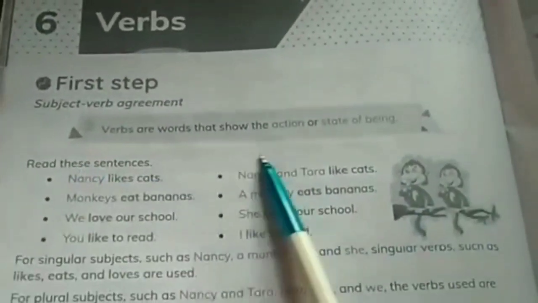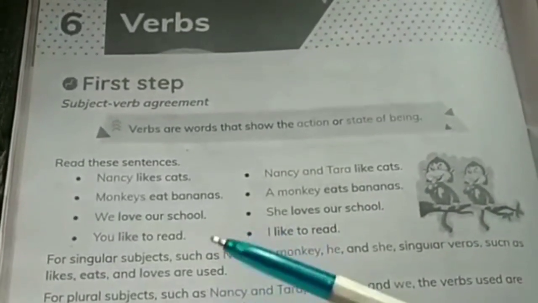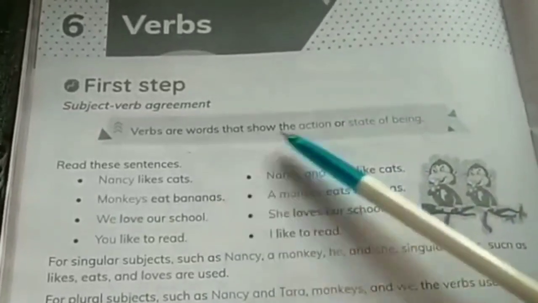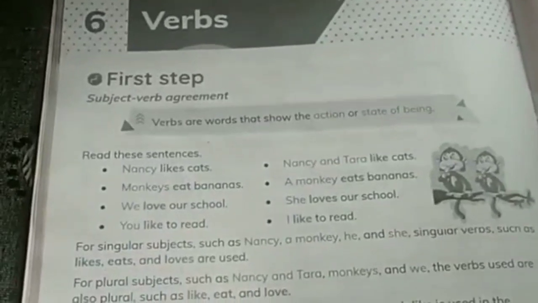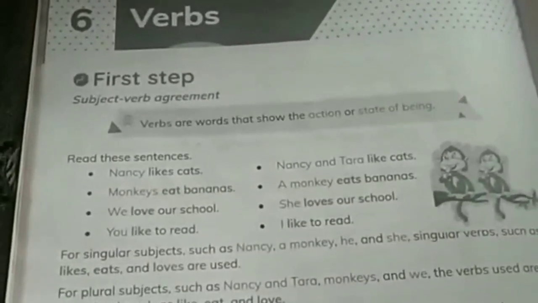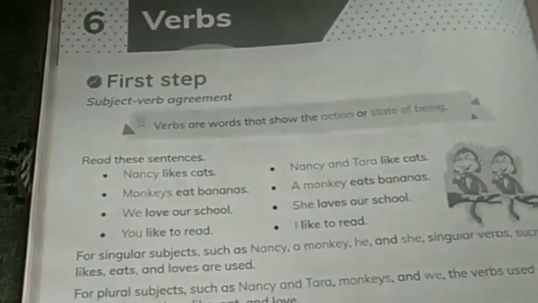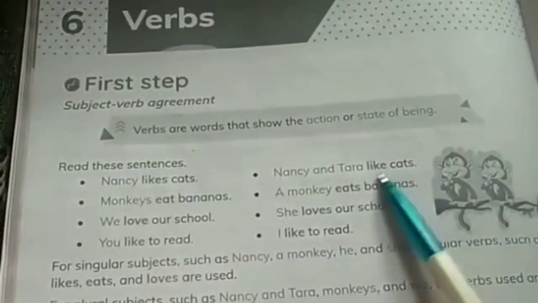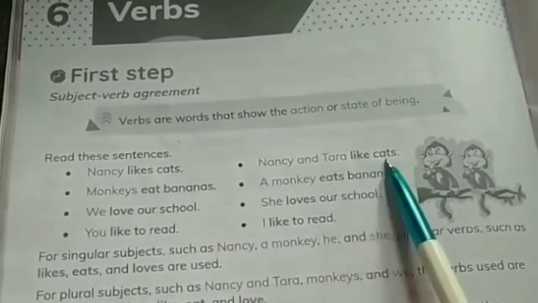So that's all about the verb, the definition given here, the details I have already shared with you here. So let's discuss these sentences. Read these sentences. Nancy likes cats. Monkeys eat bananas. We love our school. You like to read. And on the other side, Nancy and Tara like cats.